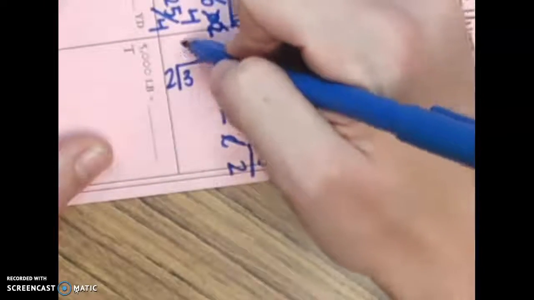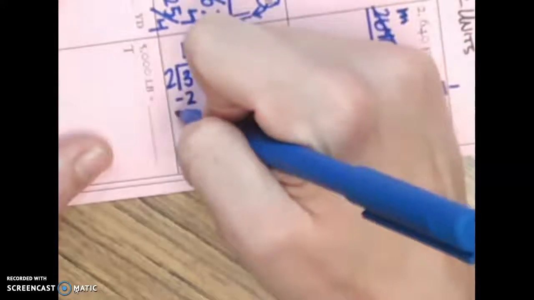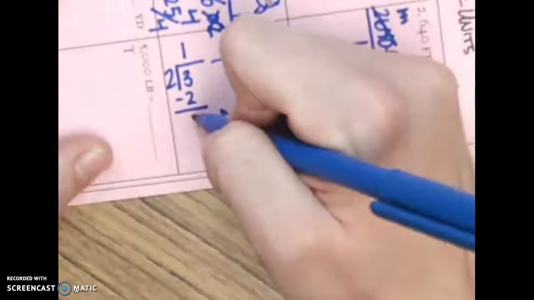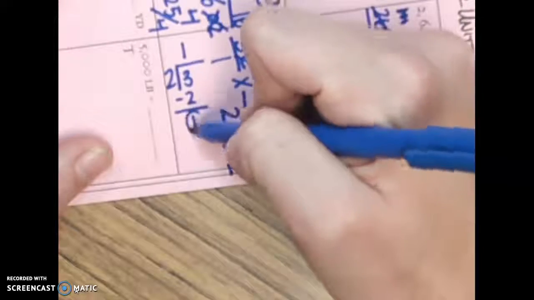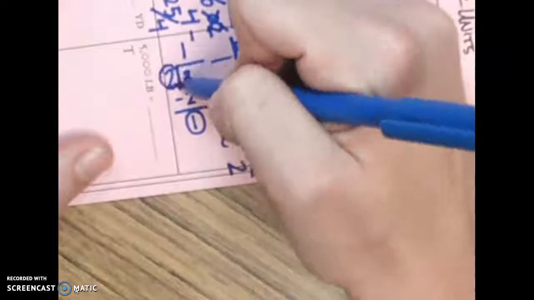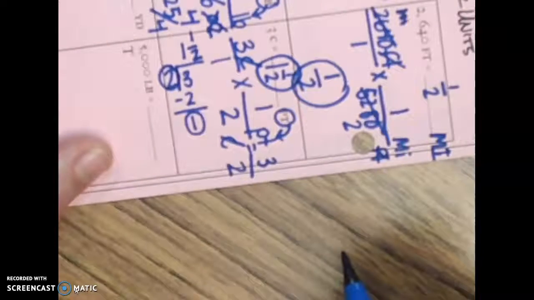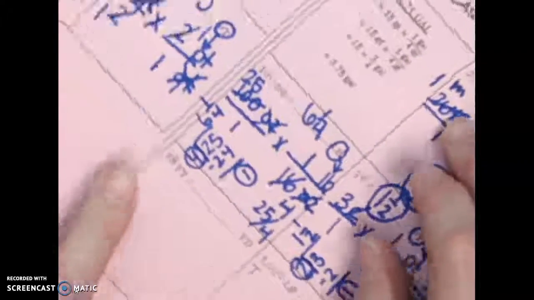2 goes into 3 once. 2 times 1 is 2. 3 minus 2 is 1. This is our leftover. It's our numerator and our denominator. 1 and 1/2. 2 more.